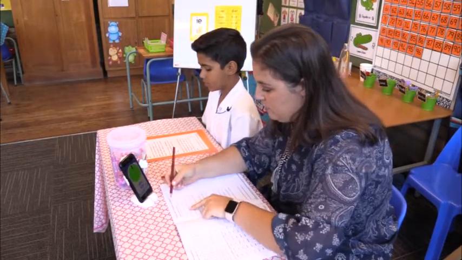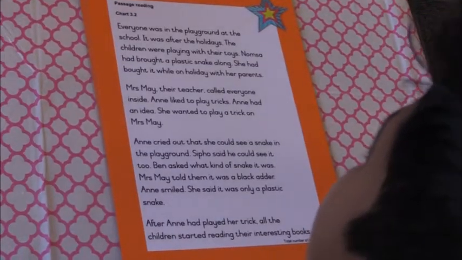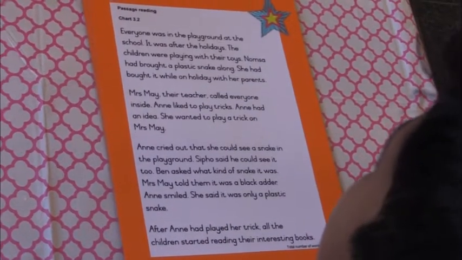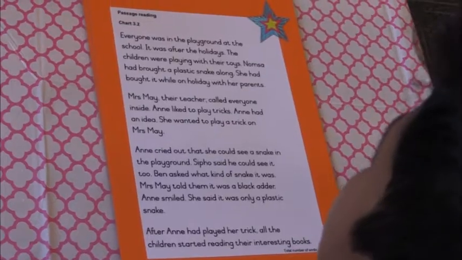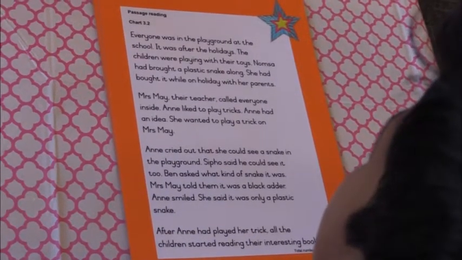Everyone was in the playground at school. It was after the holidays. The children were playing with their toys.